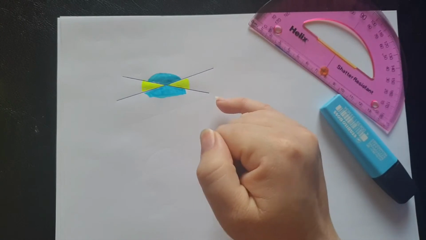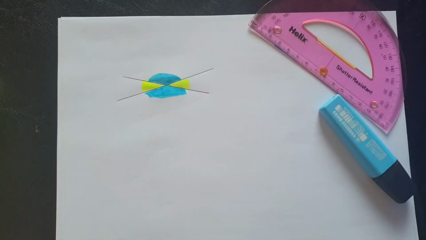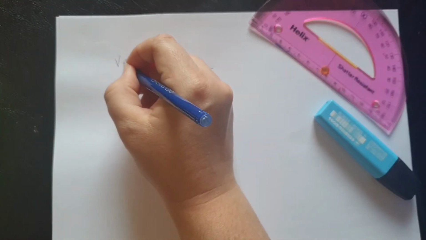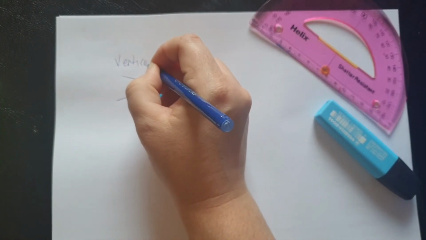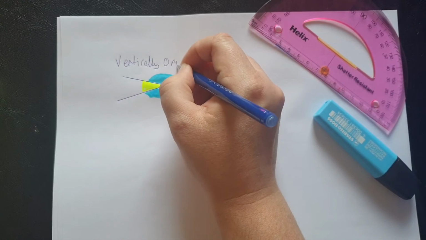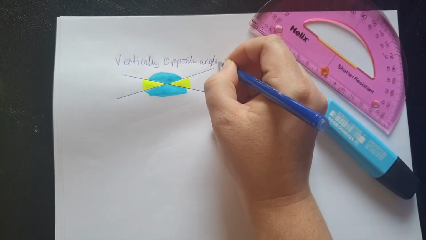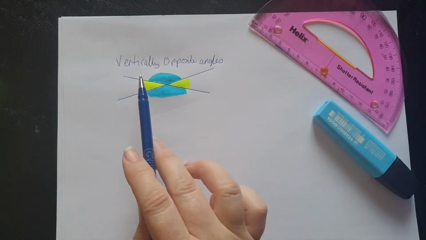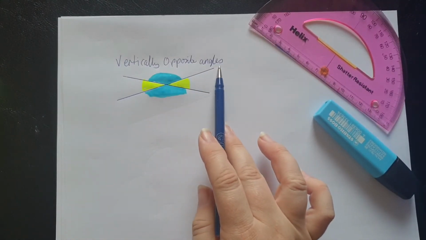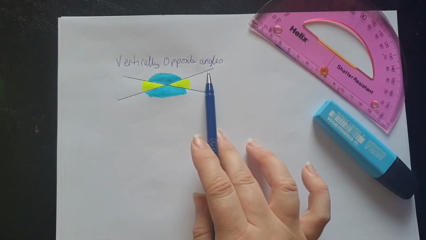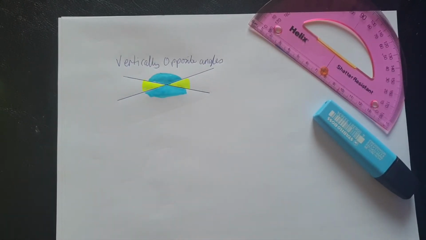So this diagram with the vertically opposite angles being equal is the key, and that is the key phrase. This key phrase, vertically opposite angles, is important because you must be able to quote it and write it to show your angle reasoning.